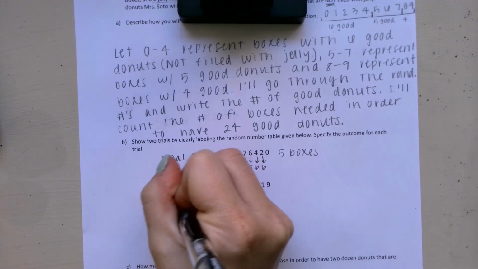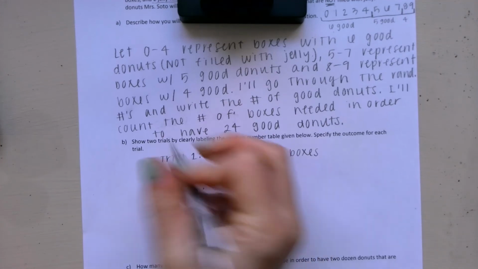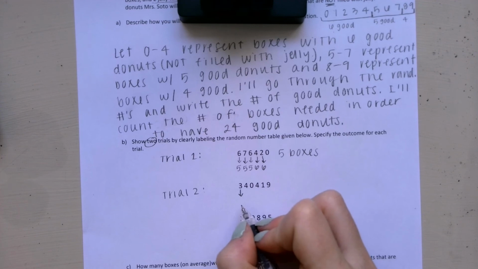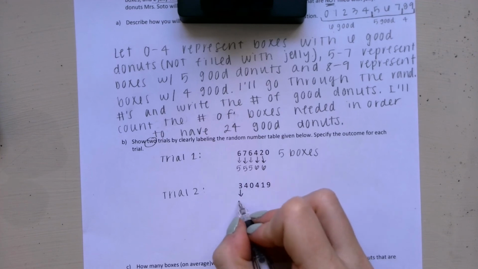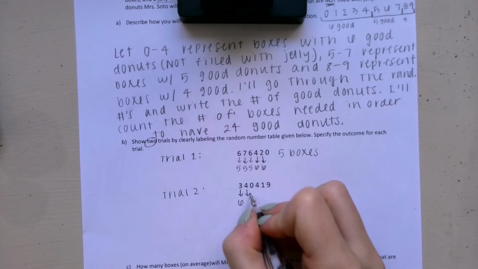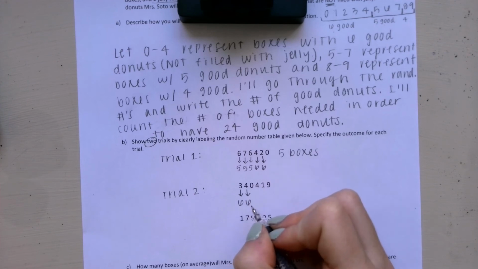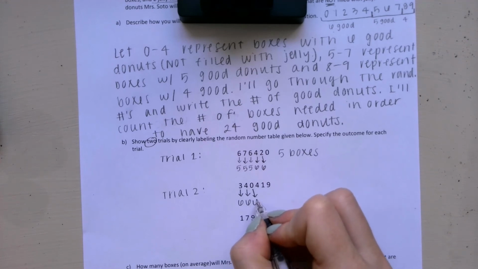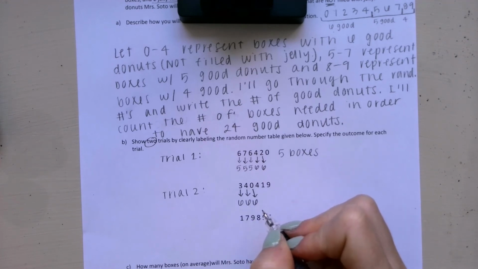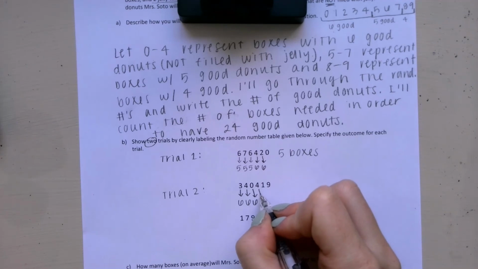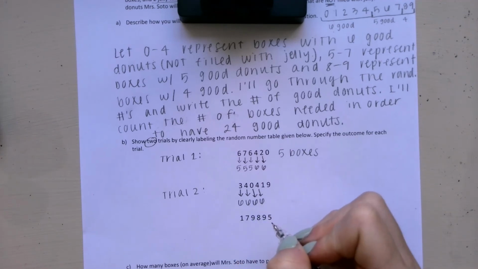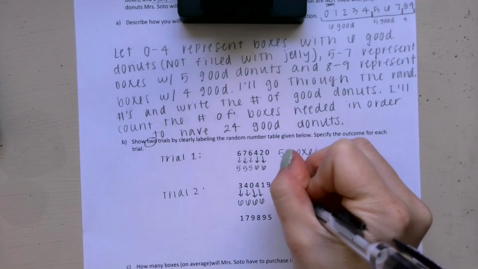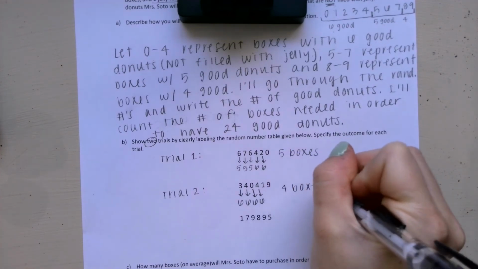Alright, I'm going to look at trial 2 next. I only need to show 2 trials. So 3, using my numbers above, 3 means there's 6 good. 4 is 6 good, so I am at 12 so far, halfway there. 0 is 6 good, so that's 18. 4 is 6 good, which gives me my 24. So I only need 4 boxes this time.